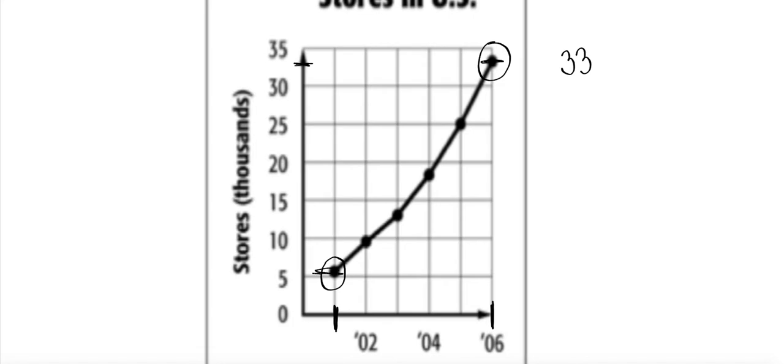And then down here, we want to figure out stores per year also, if you didn't figure that out. So we'll have stores per year when we're done. We have 33 in the end. We started with 6. So eyeball where it lines up. It's not at 5, so we'll say it's about 6. And then the bottom is going to be the time. We're going from 01 to 06, so that's 5 years. A little bit of simple math here: 33 minus 6, that's going to be 27. The 5 stays the same.